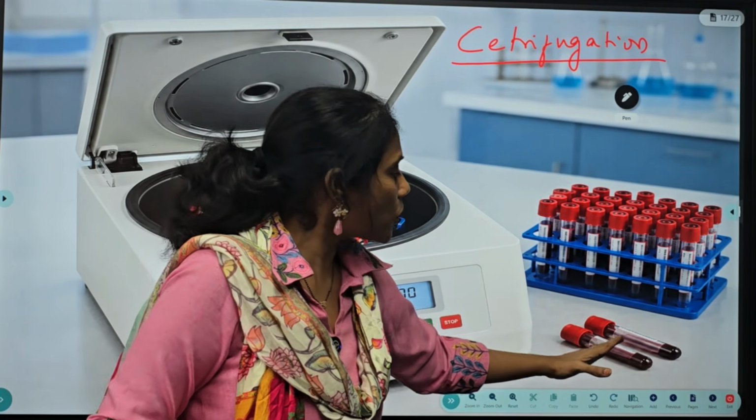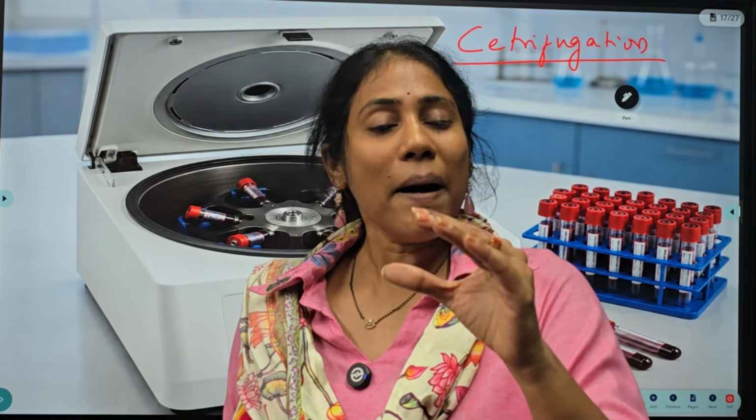If they want to test one particular component, first they need to separate the solid part from the liquid part. The solid part of the blood is blood cells, RBCs, WBCs, platelets. The liquid part of the blood is the serum. We call it that white or yellow color, clear liquid.